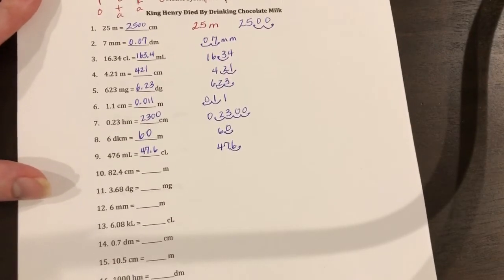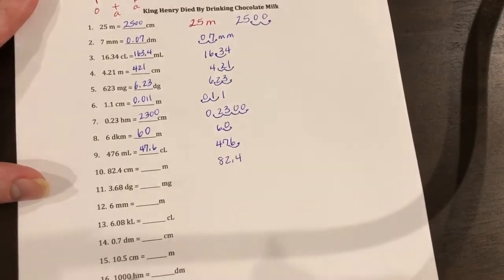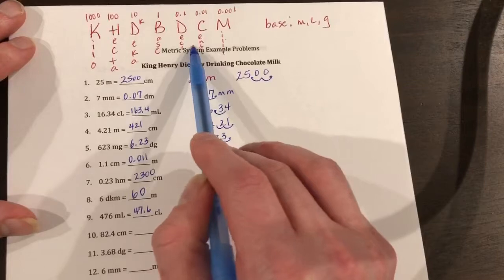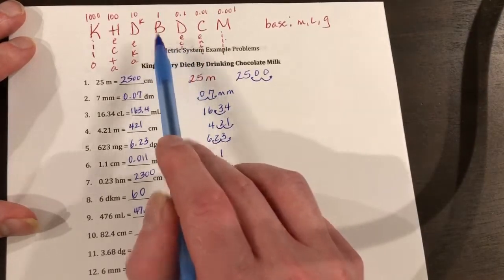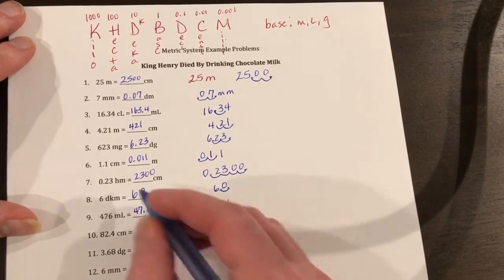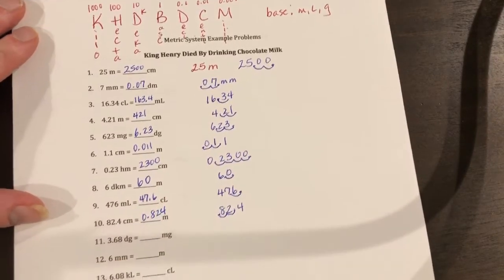Next question. We're going 82.4 centimeters, and I want to go to meters. So centi is right here, and I want to go to my base unit of meters. So I move it two places to the left. So 1, 2. So it's 0.824 meters.